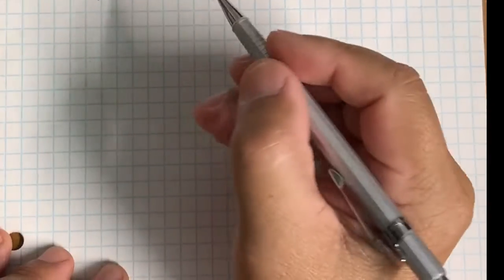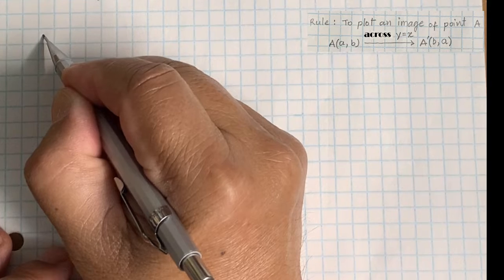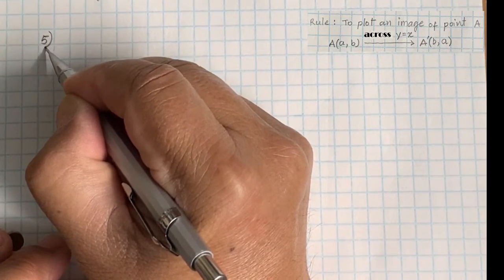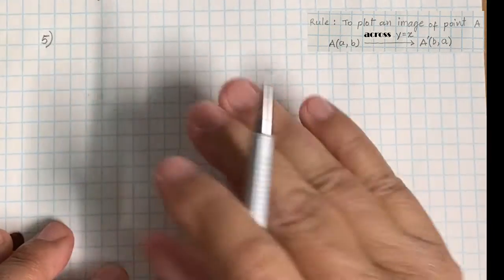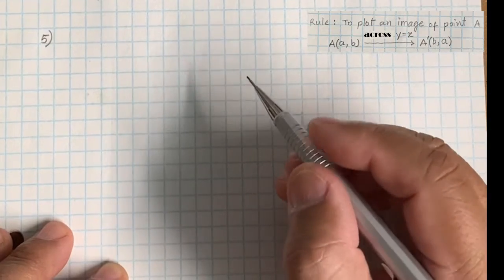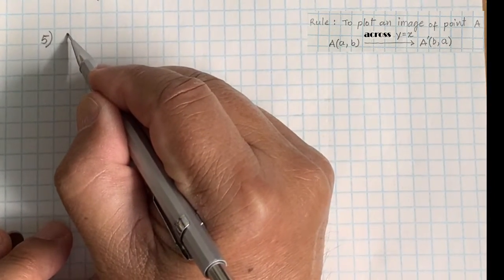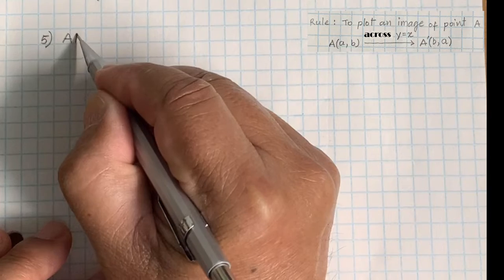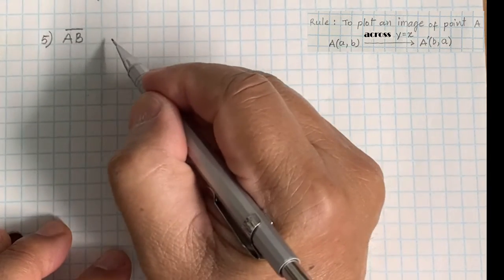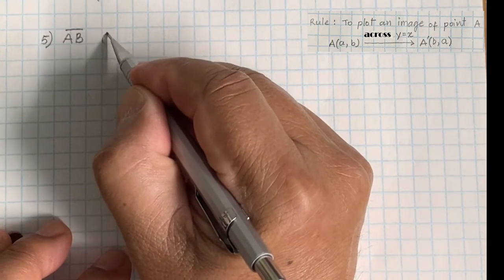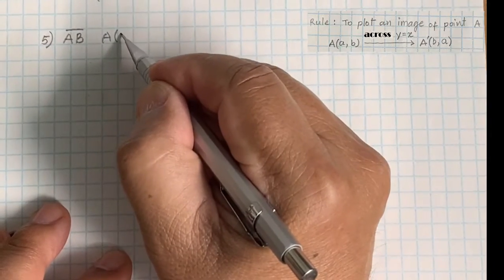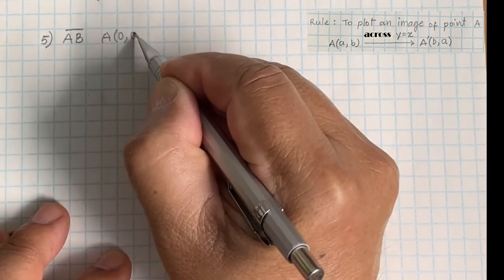Now we are going to do 5 and 6 on the same coordinate plane. So we have segment AB, and the endpoint of A is (0, 0), the origin.